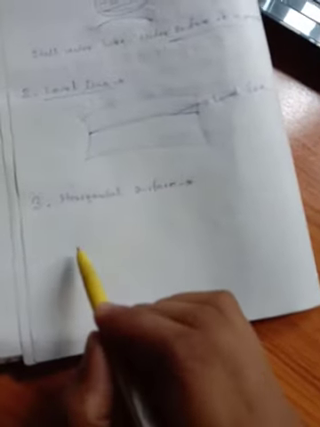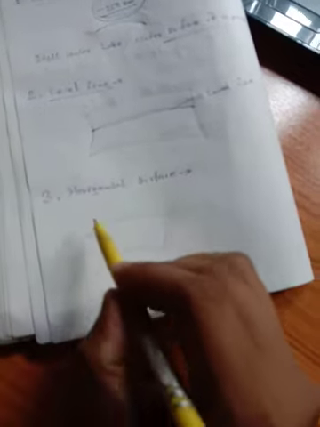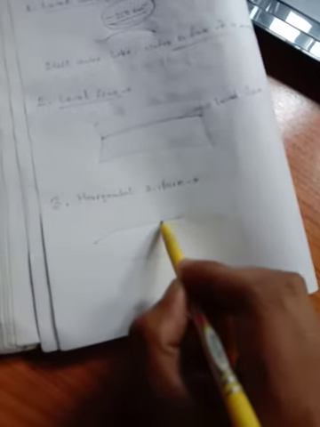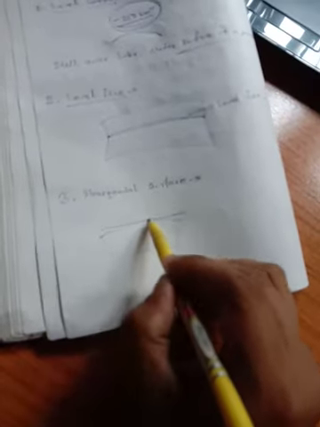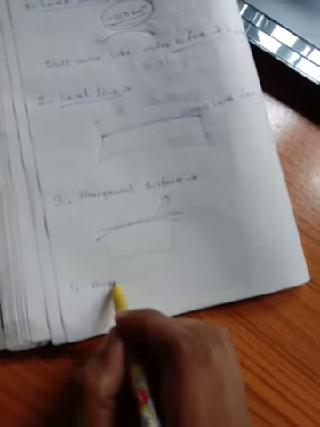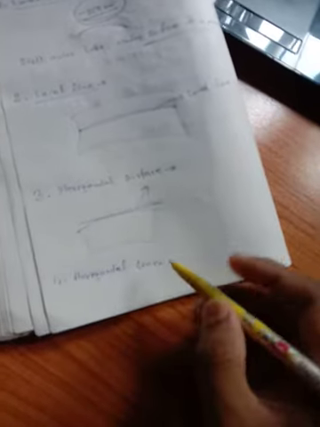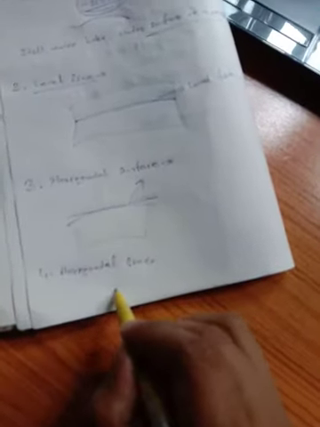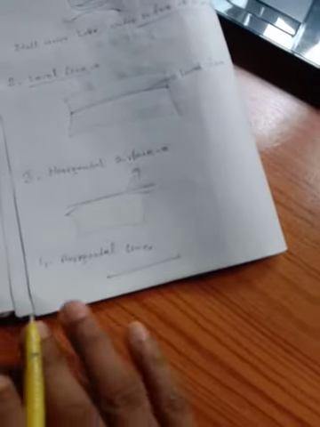A plane surface which is just tangential to this spherical surface is termed as your horizontal surface. Similarly, your horizontal line is nothing but the straight line on your horizontal plane.